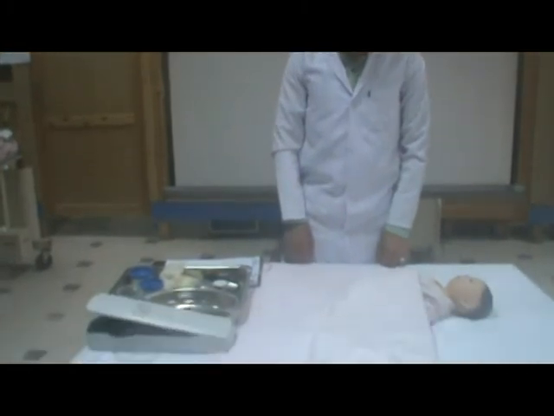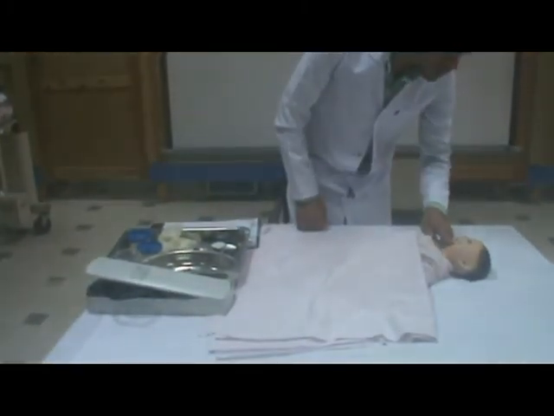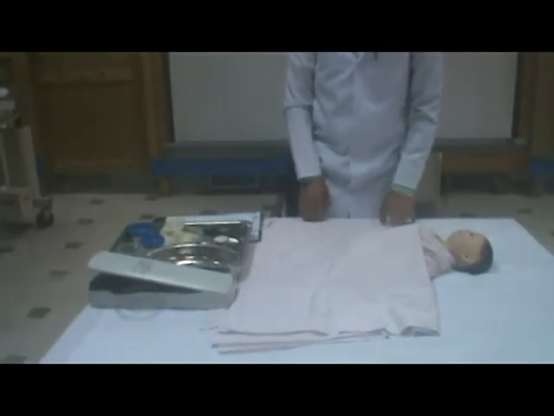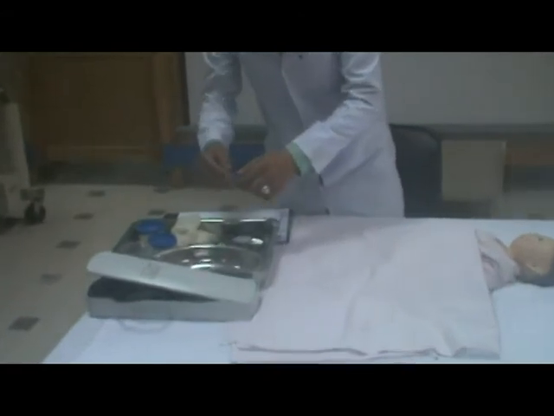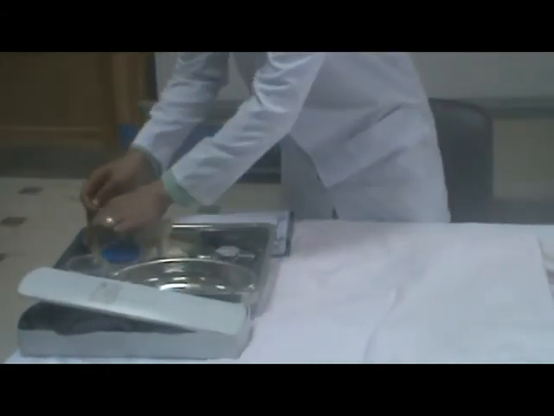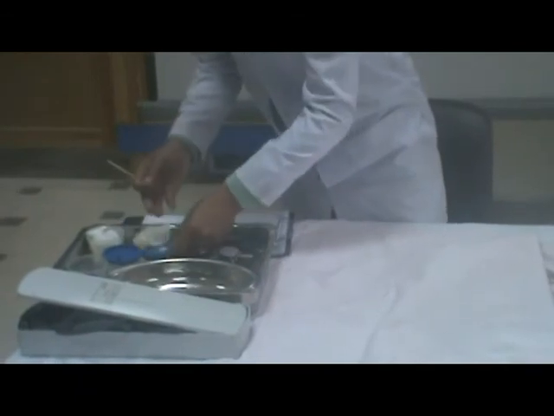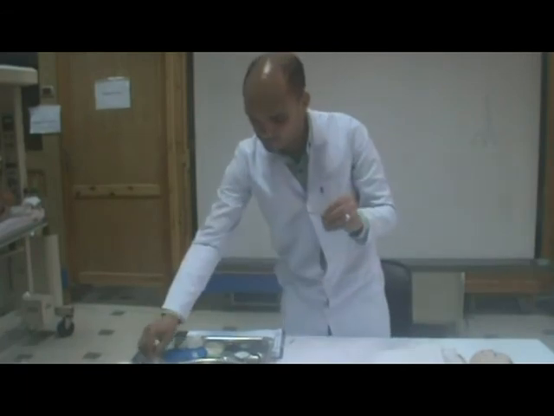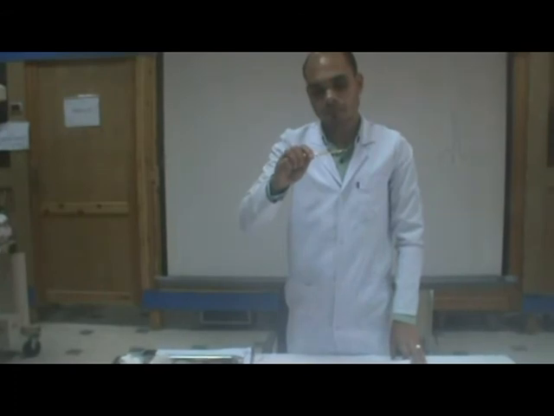Oral temperature steps. Number 1, check that the child has not just had a cold or hot drink to provide an accurate measurement. Number 2, clean the thermometer with an alcohol swab to reduce transmission of infection. Number 3, check the thermometer to see that the reading is down below 35 Celsius.